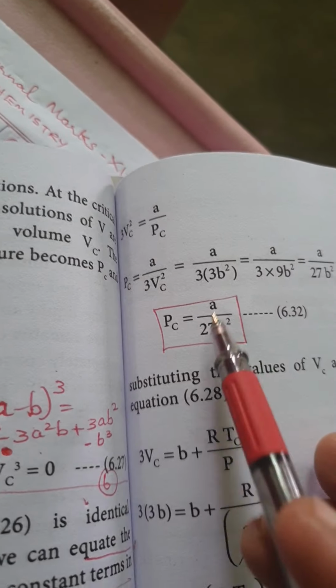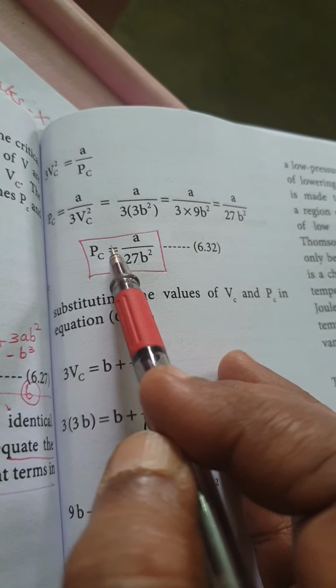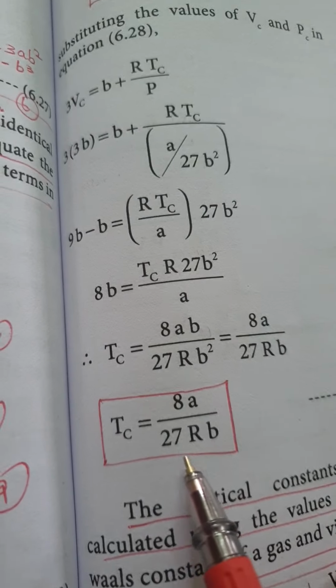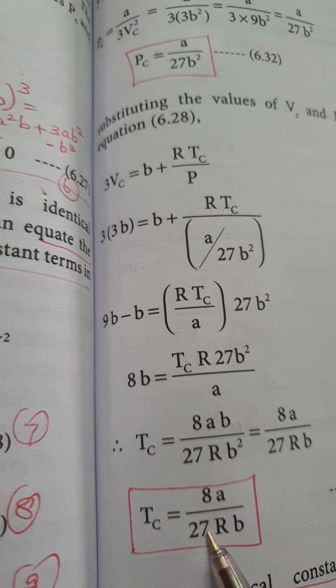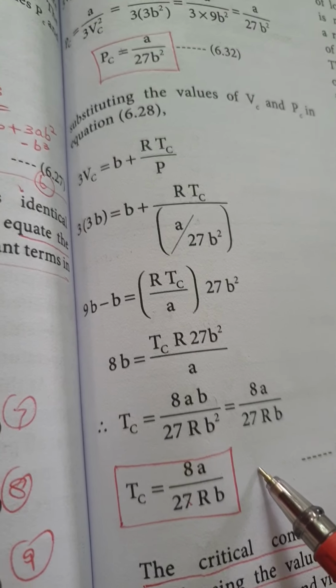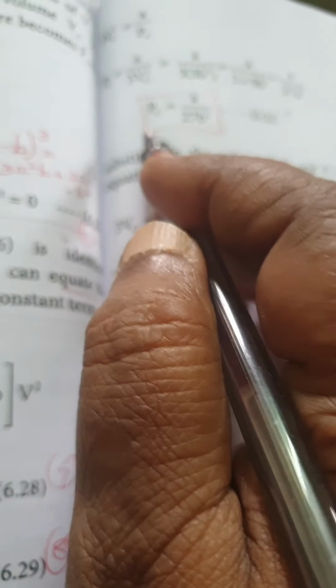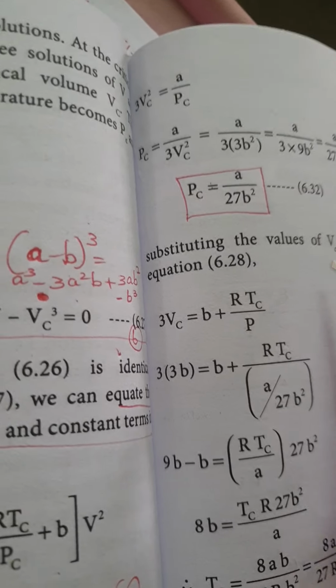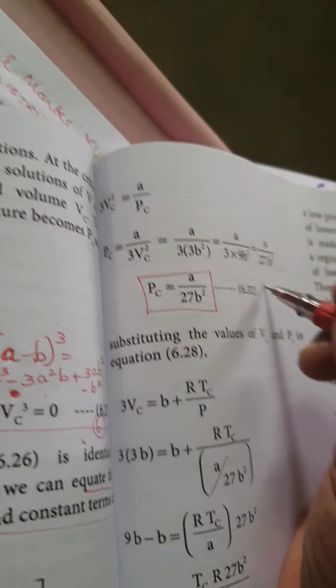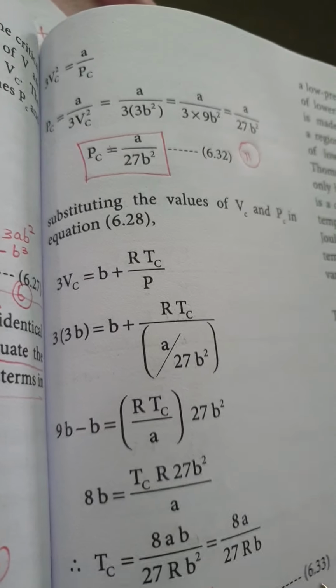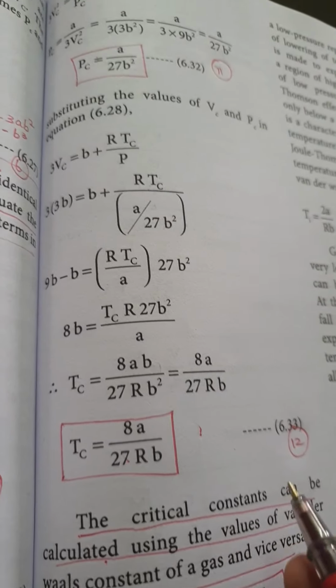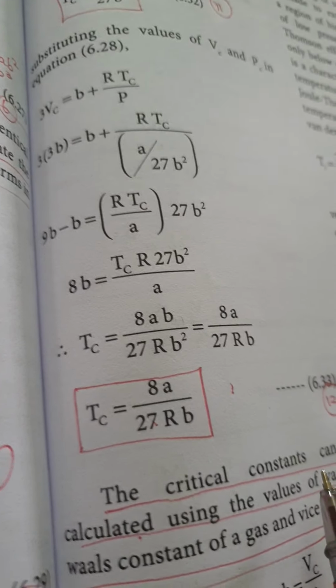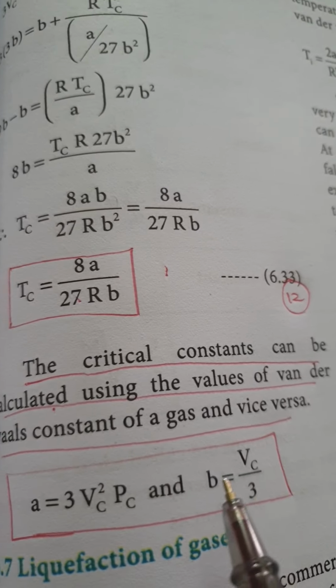Similarly, you can calculate the value of Pc, and you can also calculate the value of Tc. Now, if you are not able to calculate all these things here, at least learn by heart this value of Pc and the value of Tc. Mark this expression as number 11, and this would be equation number 12. Now these are critical constants. Pc, Vc and Tc are called the critical constants.